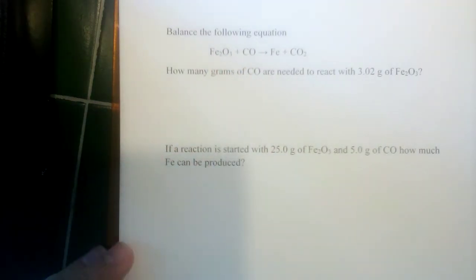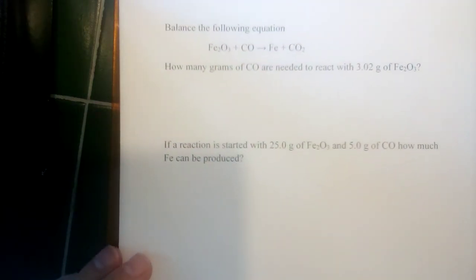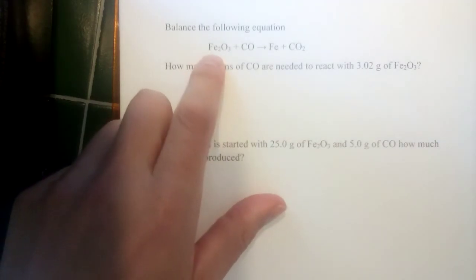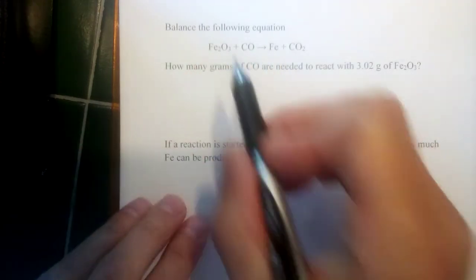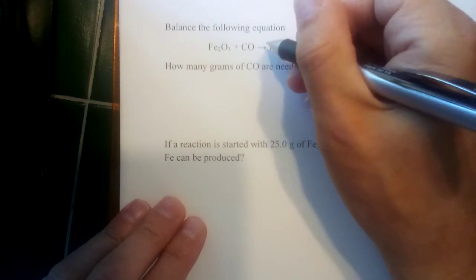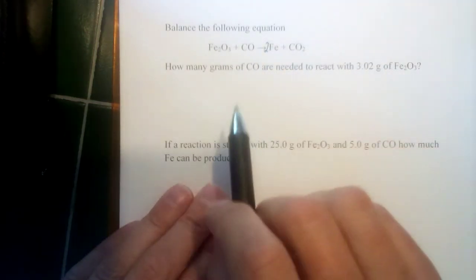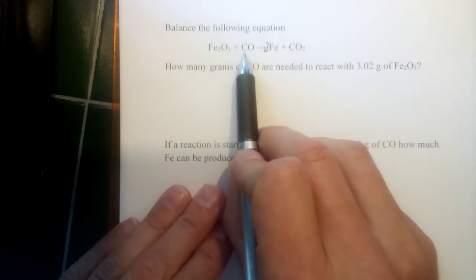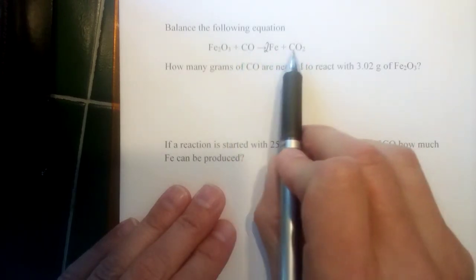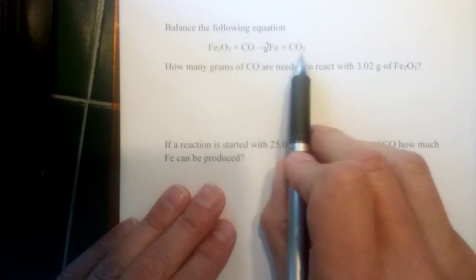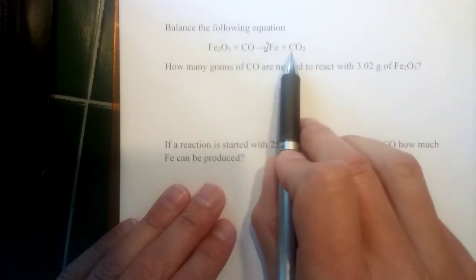Okay, second question here. Balance the following equation. Just looking at it, there are 2 irons on the reactant side and 1 on the product side. I would try a 2 there, see if that works out. Carbon in the carbon monoxide and carbon dioxide, there's 1 carbon in each, so those will have to be the same.